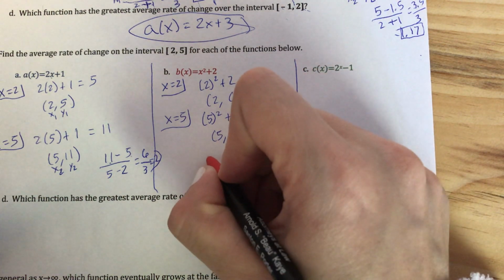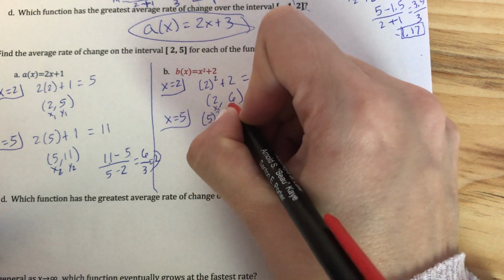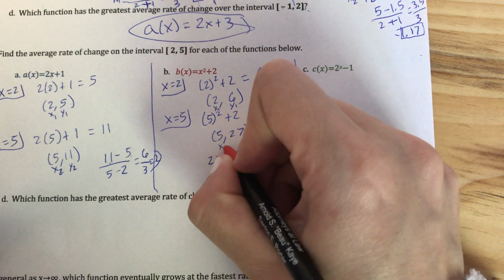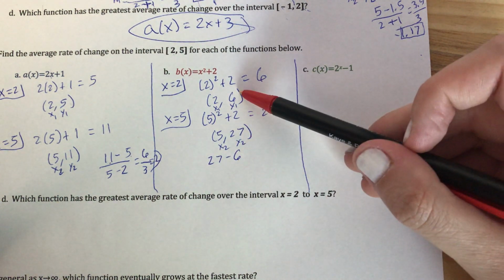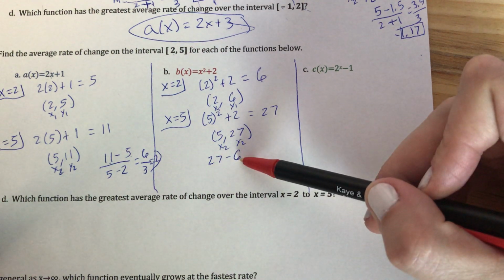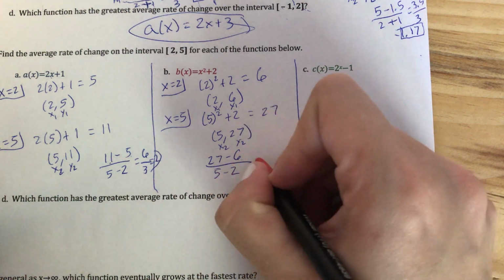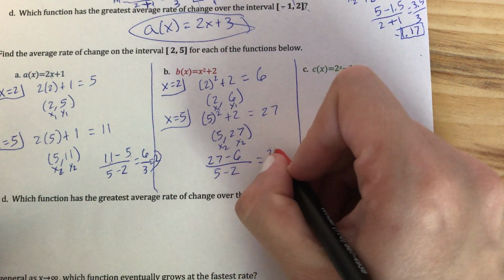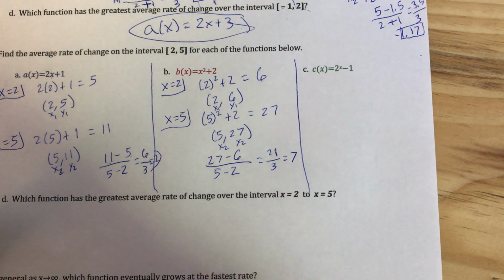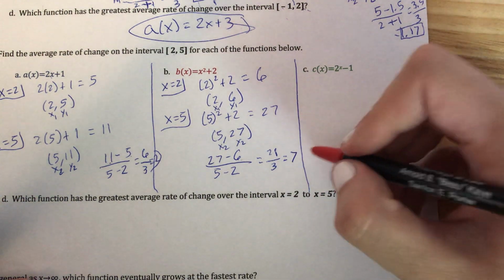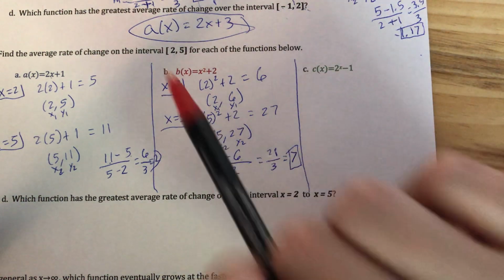All right, and so then we'll have 27 minus 6. Because again, this is x sub 1, y sub 1. This is x sub 2, y sub 2. I'm just doing y sub 2 minus y sub 1, 27 minus 6, and then I'm doing 5 minus 2. So this is 27 minus 6, which is 21, all over 3, so this gives me 7. So my average rate of change from 2 to 5 for this quadratic is 7. Okay, so it's not following the same pattern as the one above.